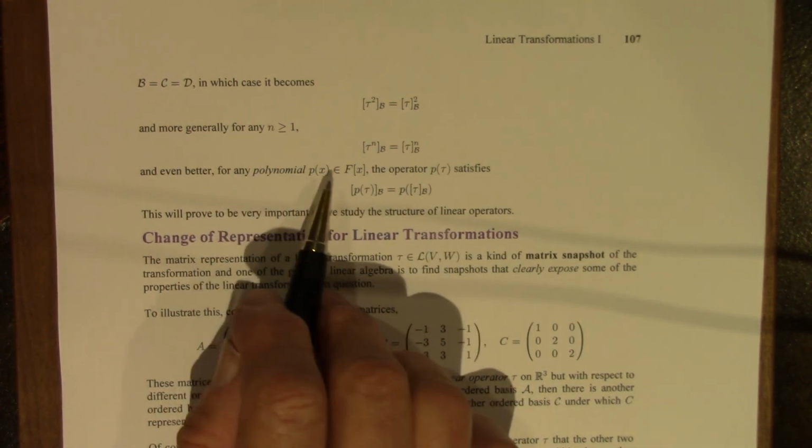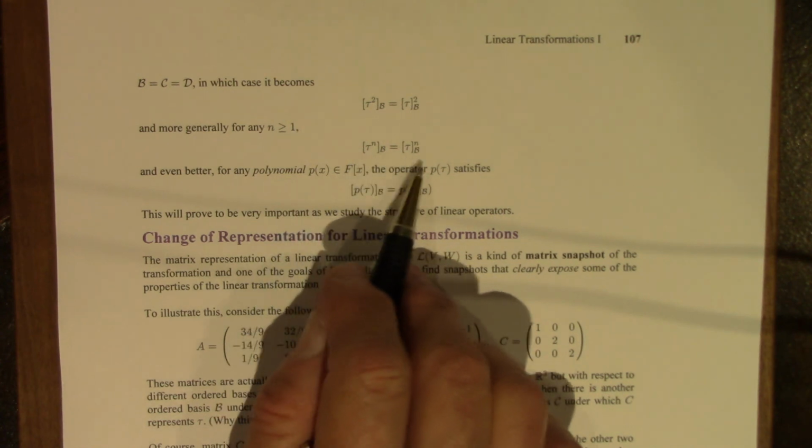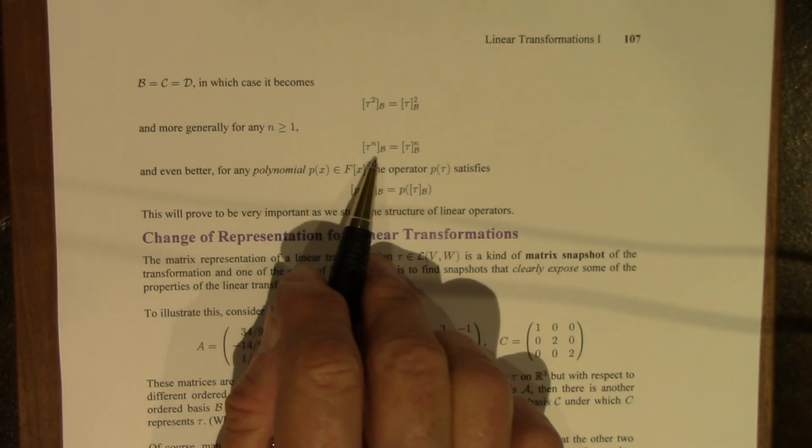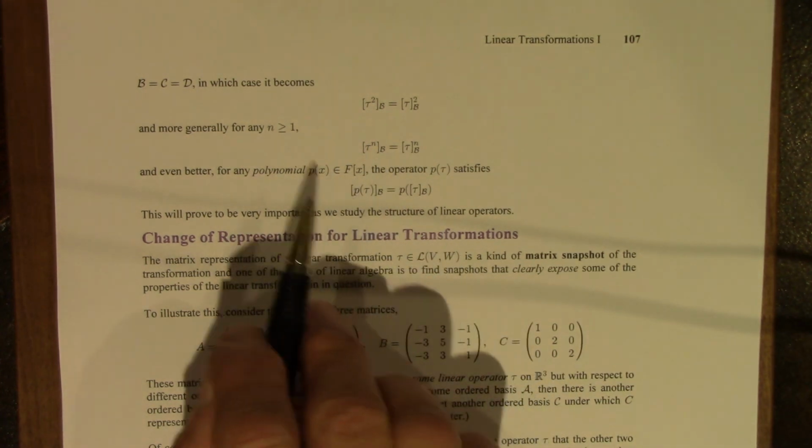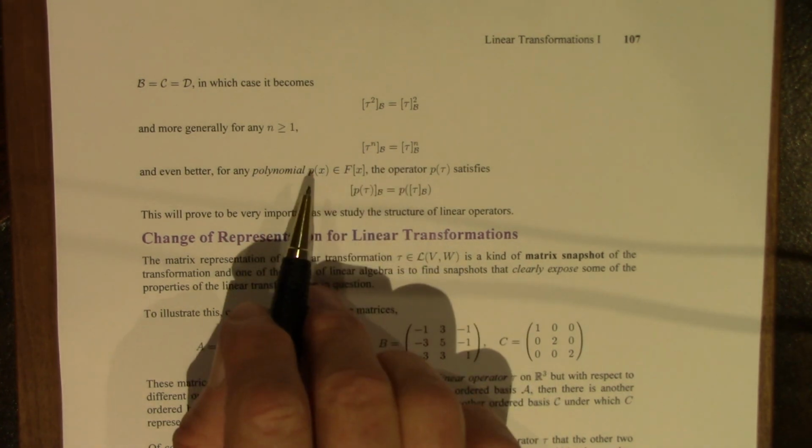But even more generally, because of the linearity of the matrix representation map, this works for any polynomial.